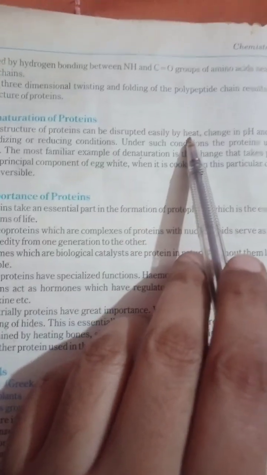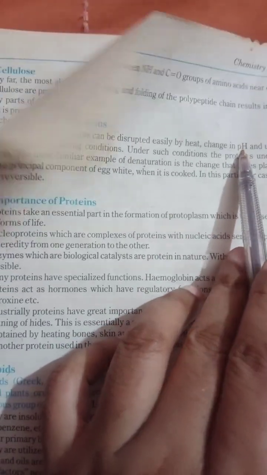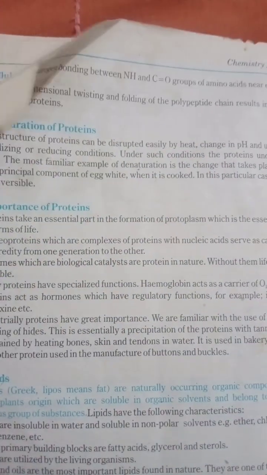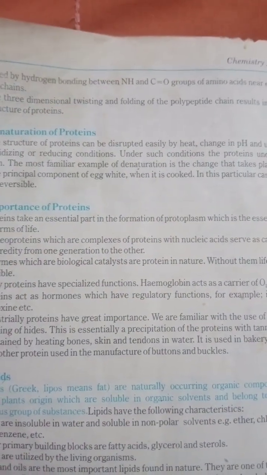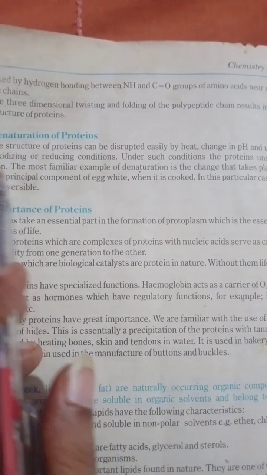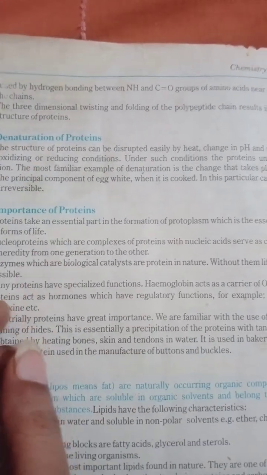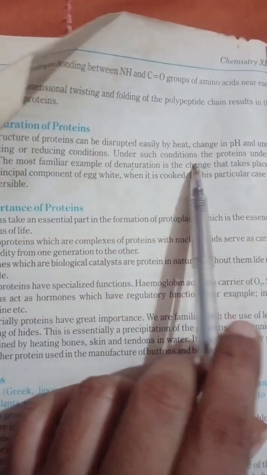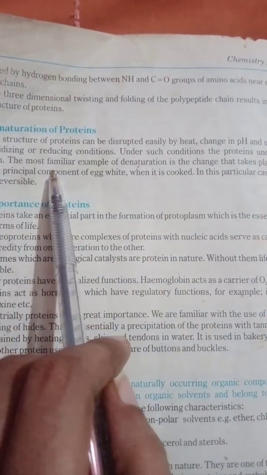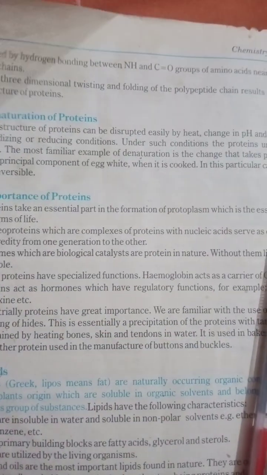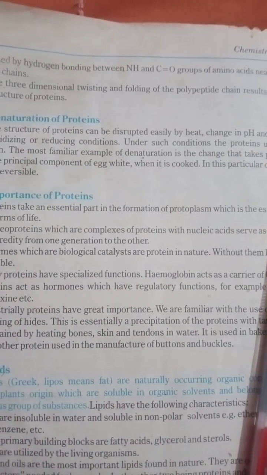If there is more heat or a change in pH, the protein will convert into another form and it will be denatured. Under such conditions the proteins undergo denaturation due to temperature and pH change.